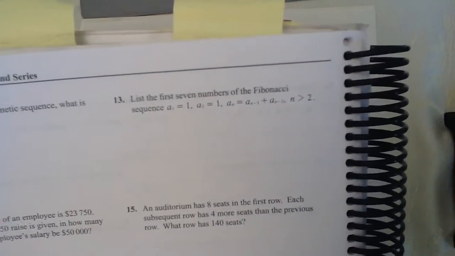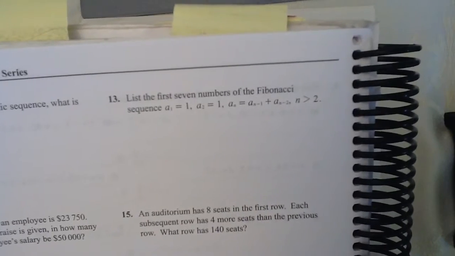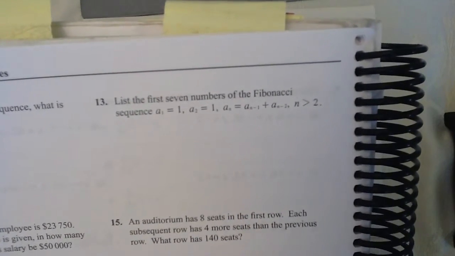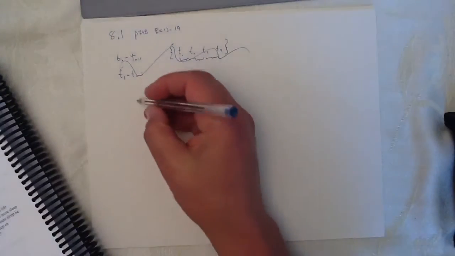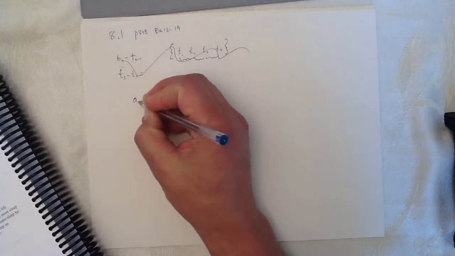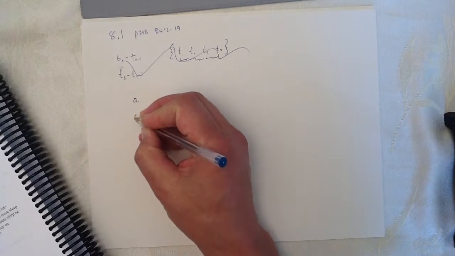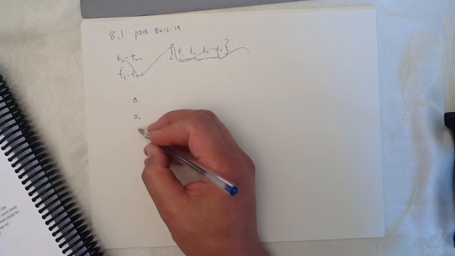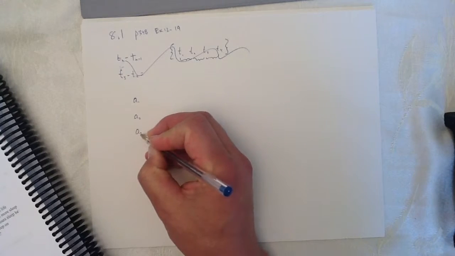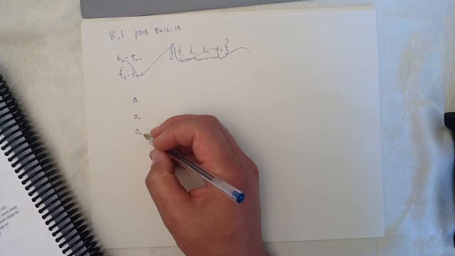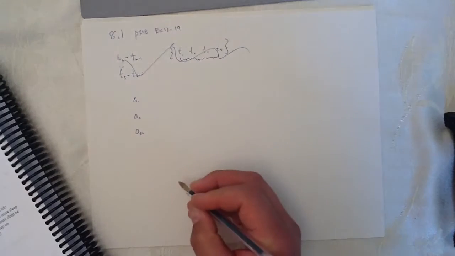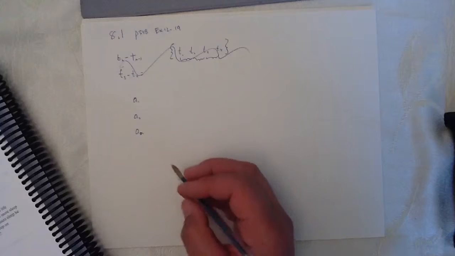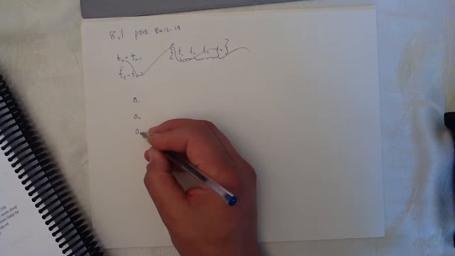Number 13. List the first 7 numbers of the Fibonacci sequence. Well, Fibonacci, very useful in finance, by the way. There's something called the Fibonacci retracement level, where a stock can go up and down and up and down, and it tends to bounce off certain levels.